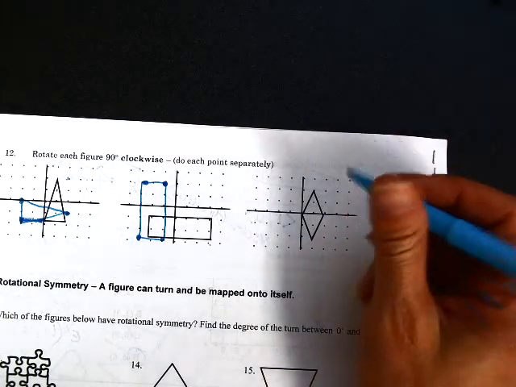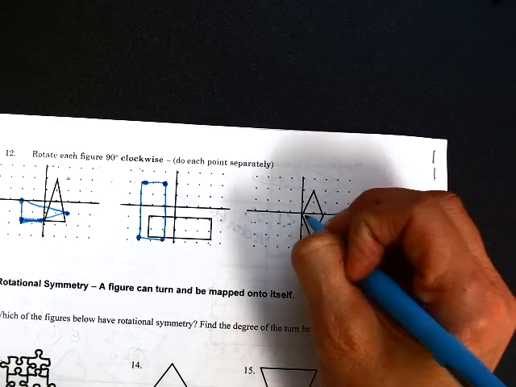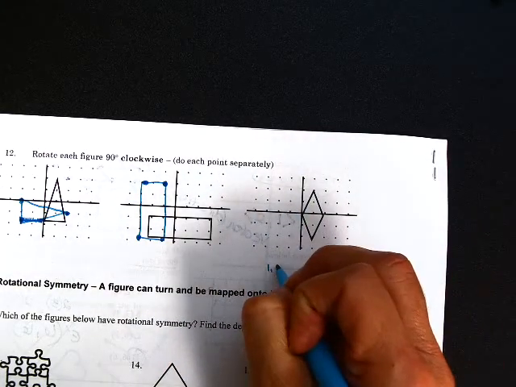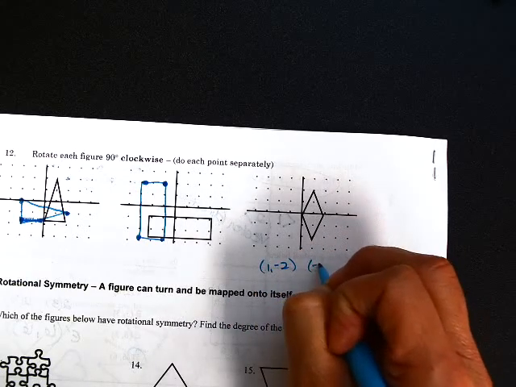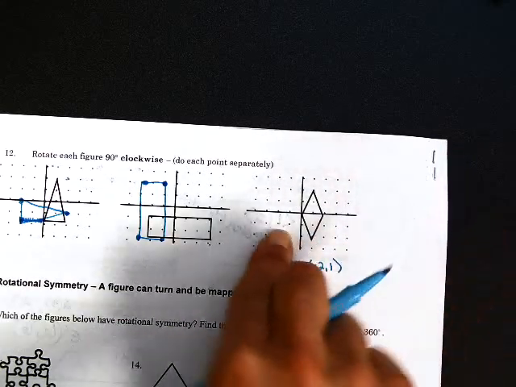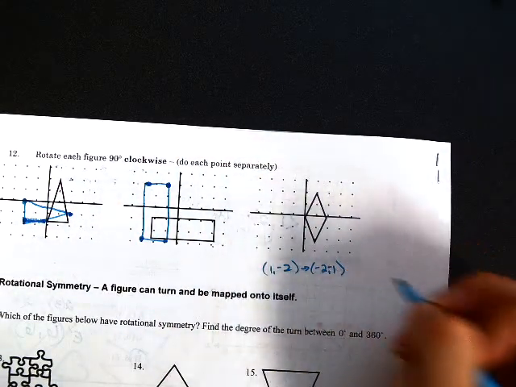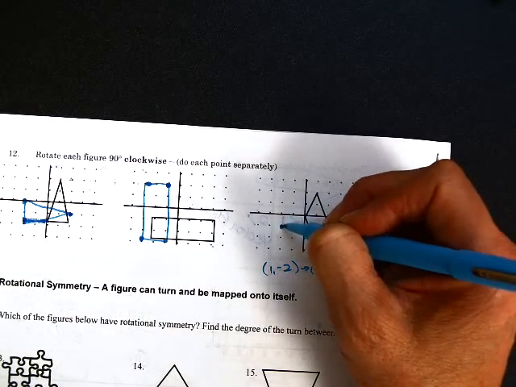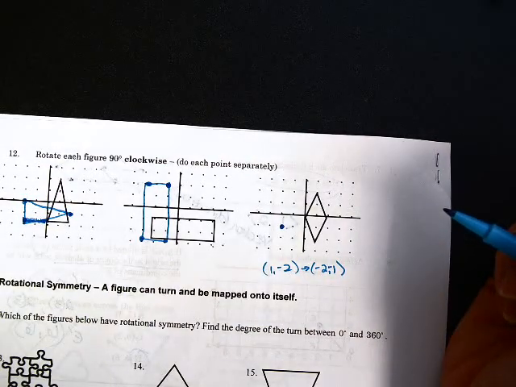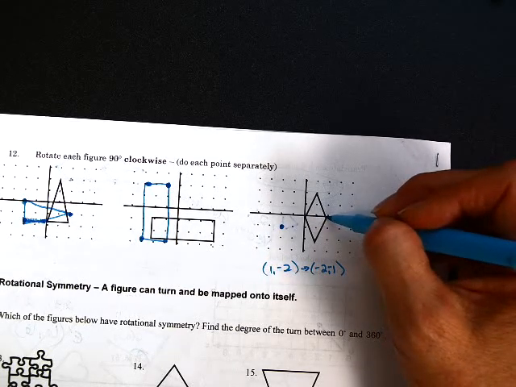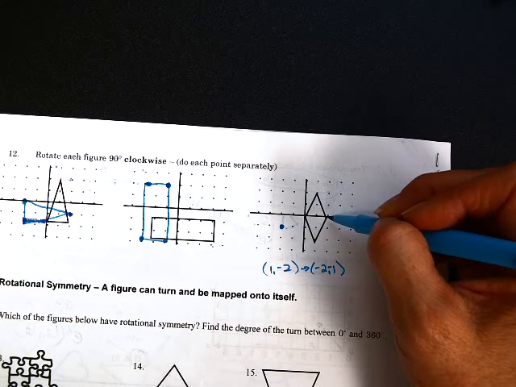Okay, this diamond is at (1, -2). So I'm going to flip that and go (-2, 1). But since I am over in the third quadrant, my y-coordinate needs to be negative now. Okay? So (-2, -1). All right. This point right here at (2, 0), so that will be at (0, 2).